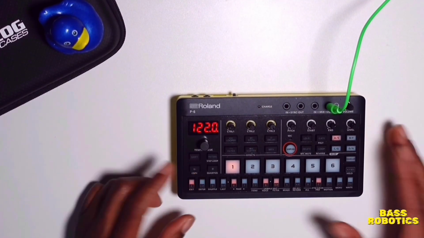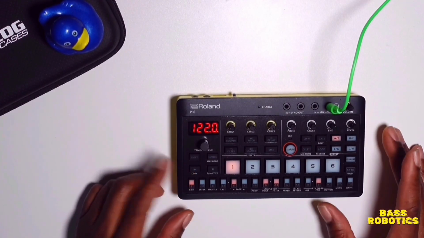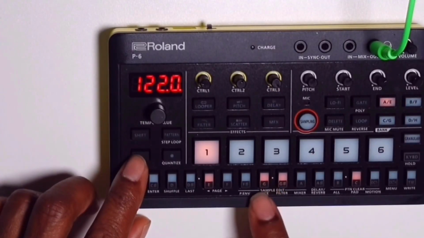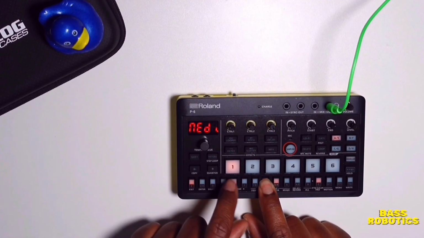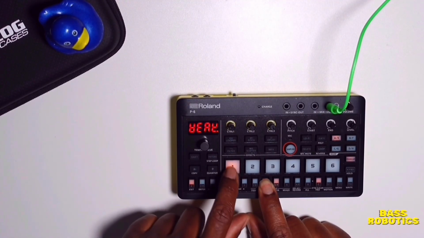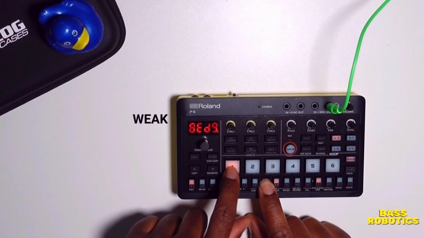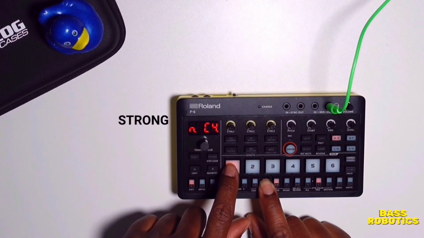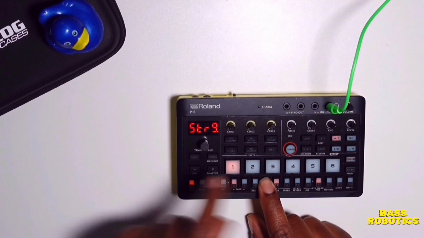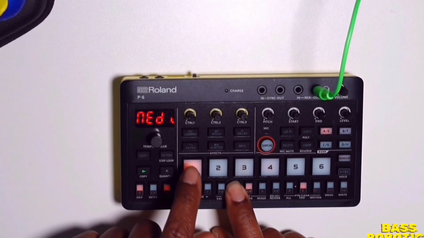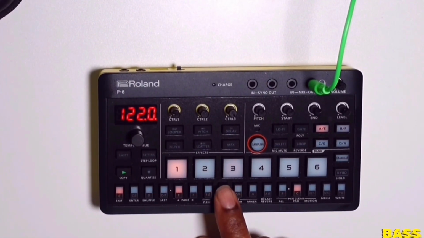So let's say I want to change the volume of the double kick. I'm going to hold that step and hit the pad. And as I hit the pad, you'll see different levels. So here you have weak, medium, strong. Let's see what that sounds like while I'm doing it. Medium. Weak. You see, it just sounds a little cleaner now. Now it's back to strong.